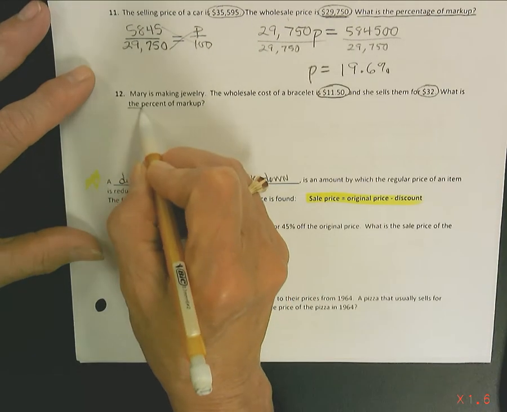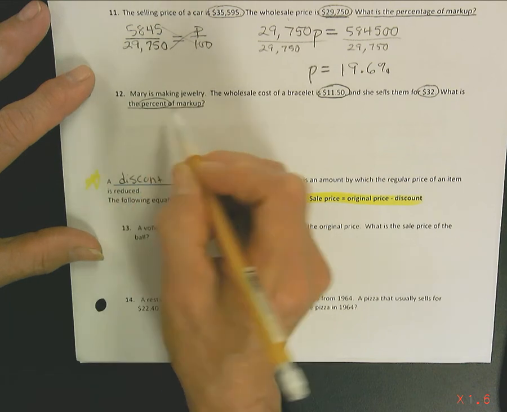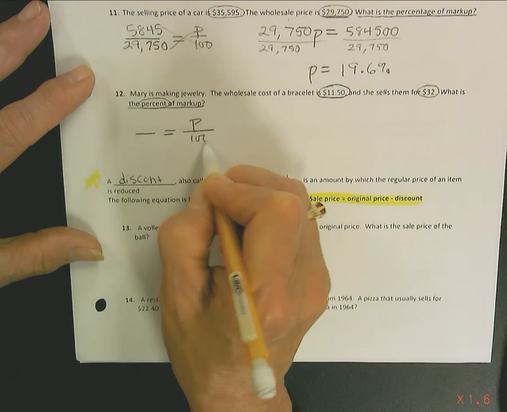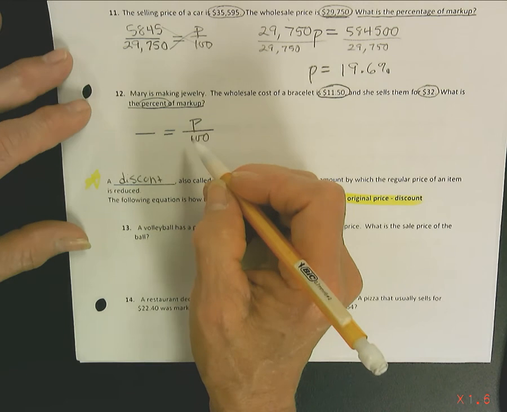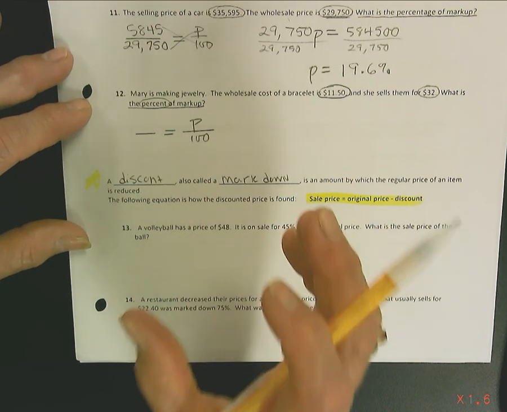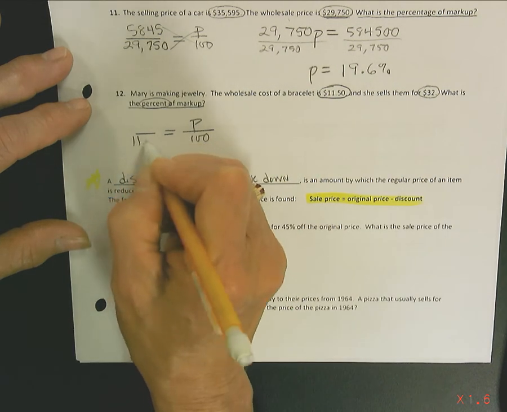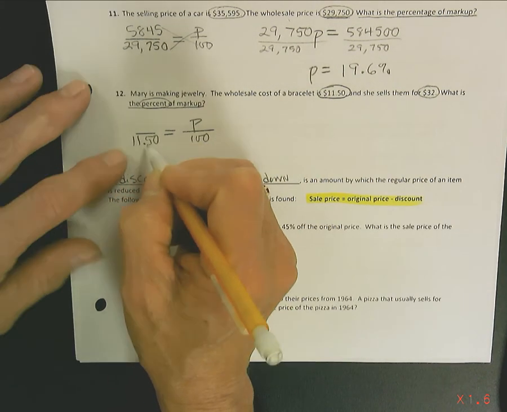And the question is about the percent. That's what we want to know. So we're going to put P over 100 since that's the question. Now, what was the whole price before it changed? It was $11.50. That was the whole price.